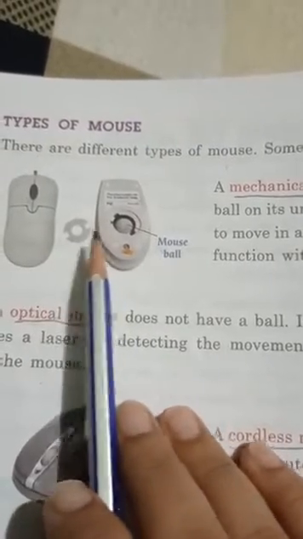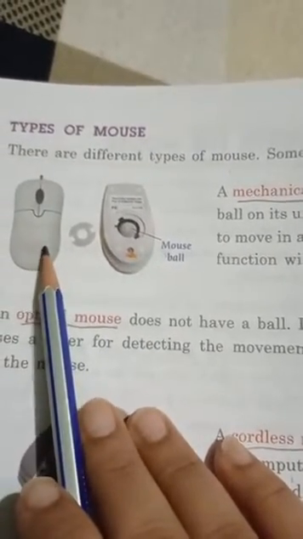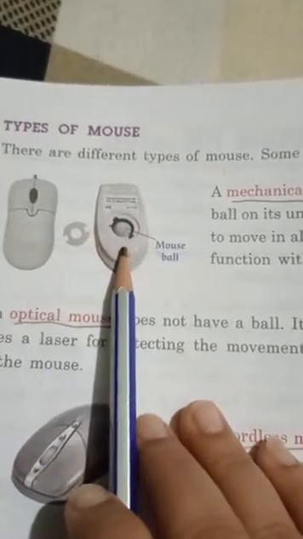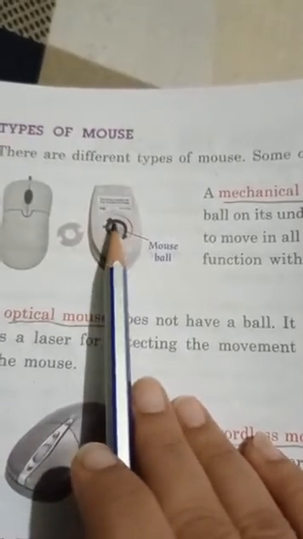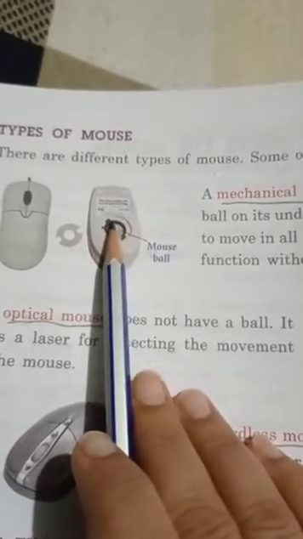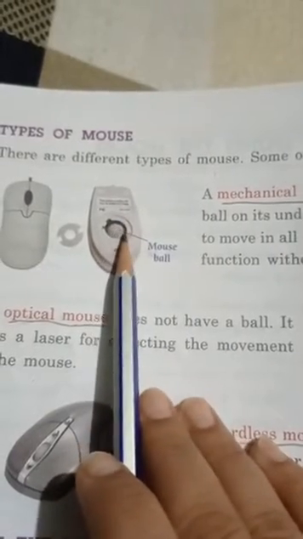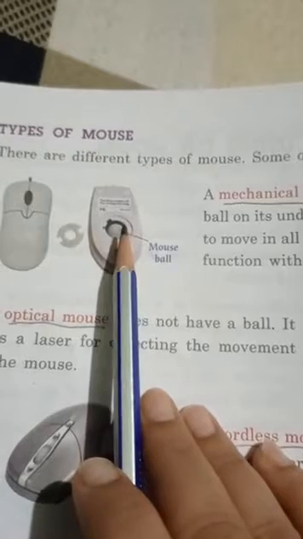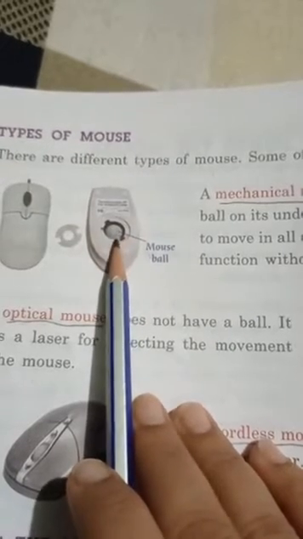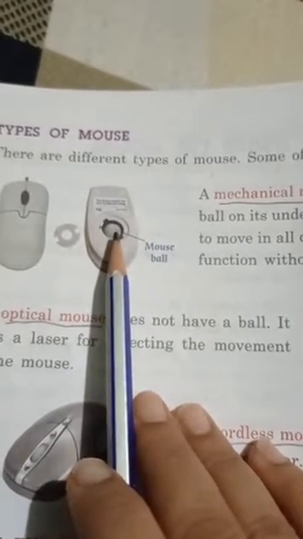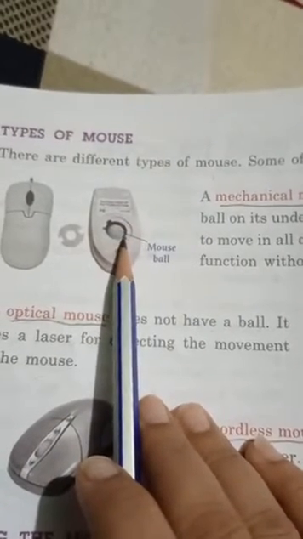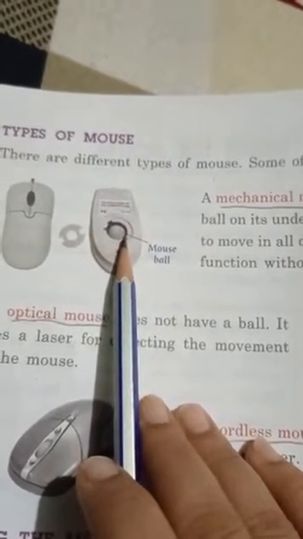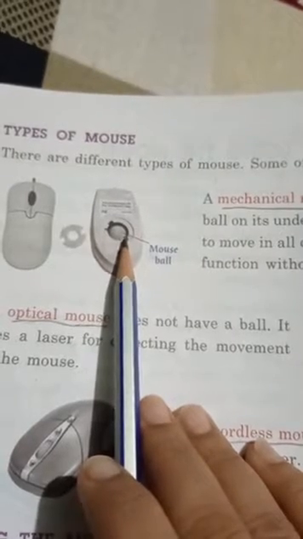You can see this is our mechanical mouse, but on the backside of mechanical mouse you can see a rubber or metallic ball. You can see, on the underside of mouse, you can see rubber or metal ball, which helps the mouse to move in all directions.